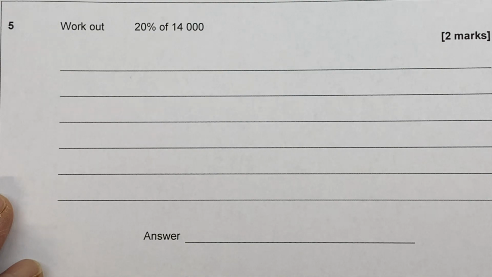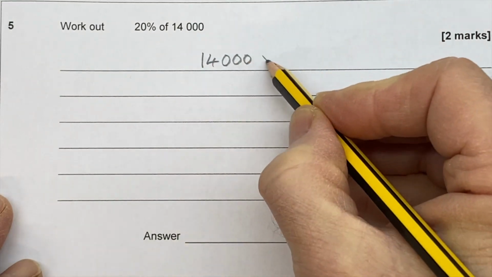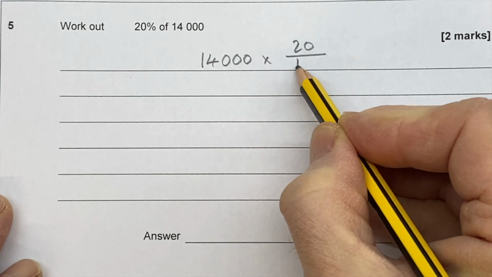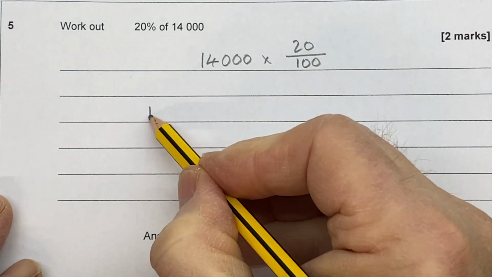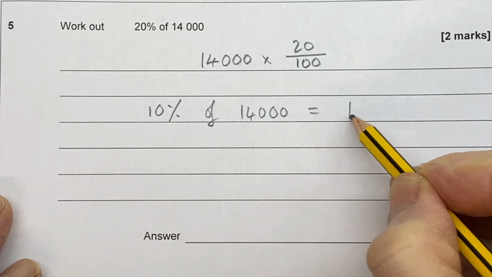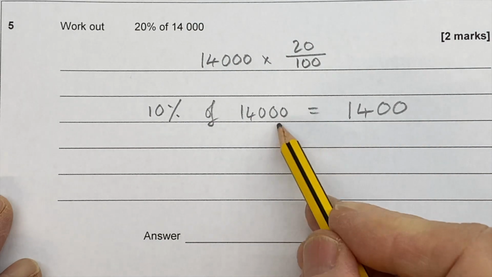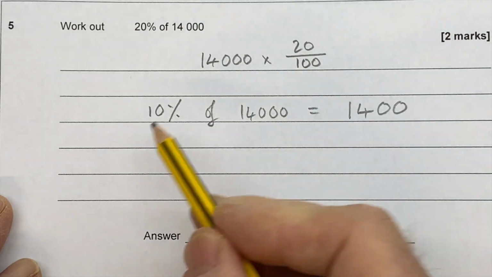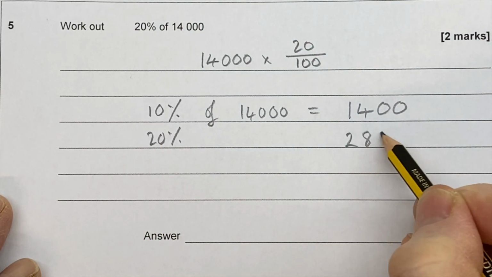Question 5, work out 20% of 14,000. Now there are lots of ways of doing this. You could say 14,000 times 20 divided by 100. But actually, I think the quickest way is to say, well, I know that 10% of 14,000 has to be 1,400. All we've done is divided by 10, so we've lost the 0, 1,400. So 20% will be double that, so that's 2,800.